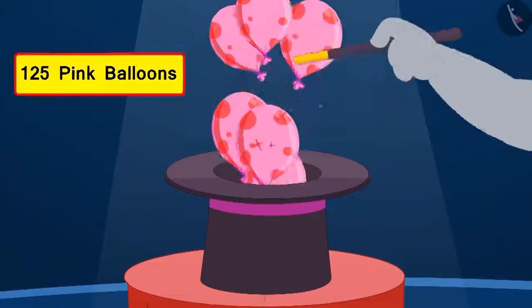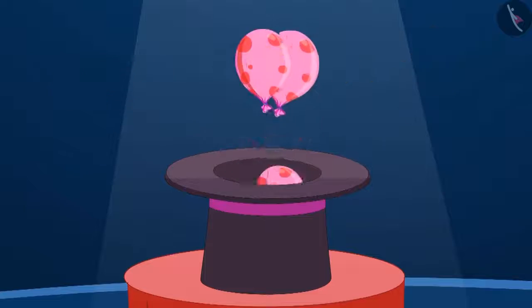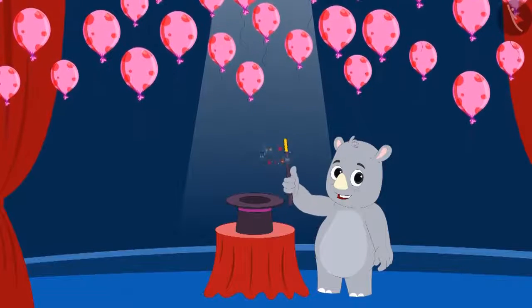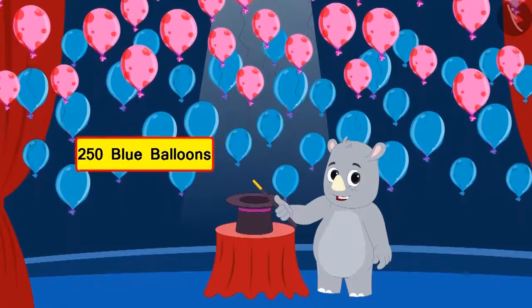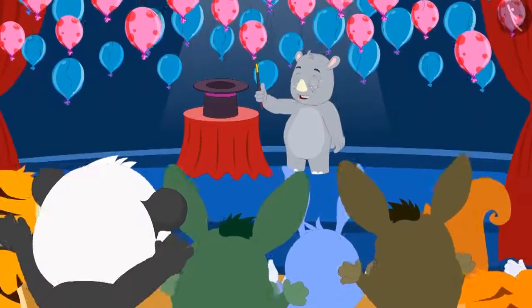First, he released 125 pink balloons in the air. Now he swung his magic wand in the air, and there appeared 250 more blue balloons. Everyone started clapping happily and excitedly.